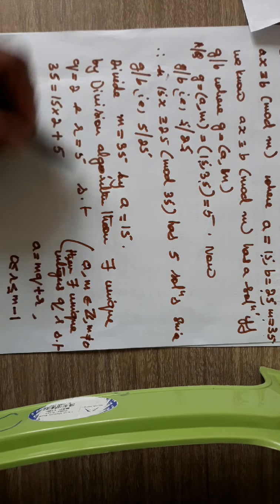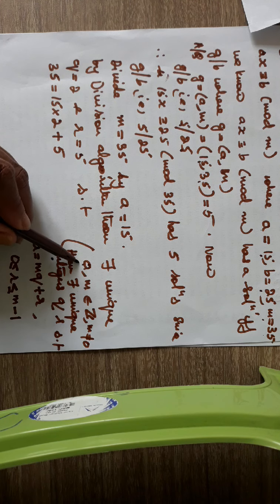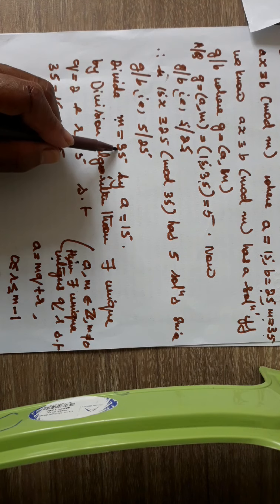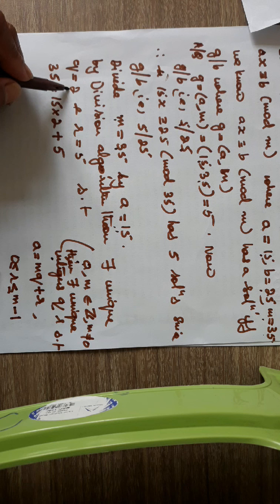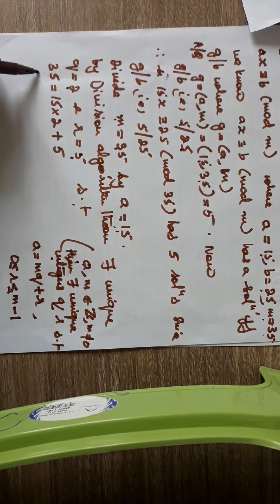We are using the division algorithm theorem. When you divide 35 by 15, the quotient is 2 and the remainder is 5.